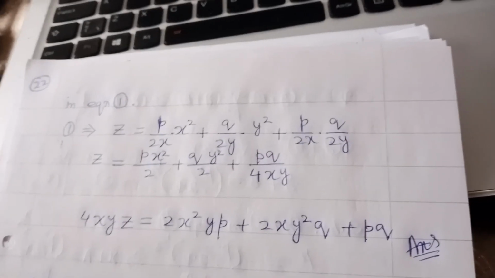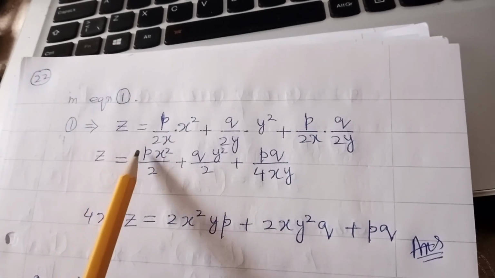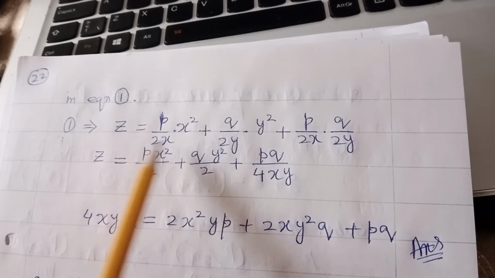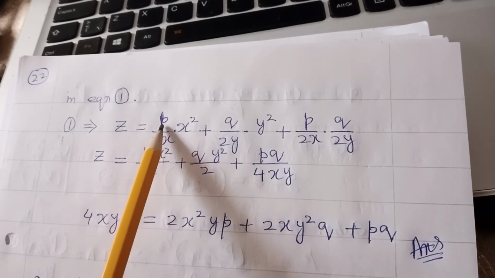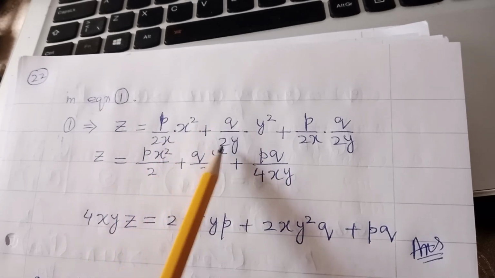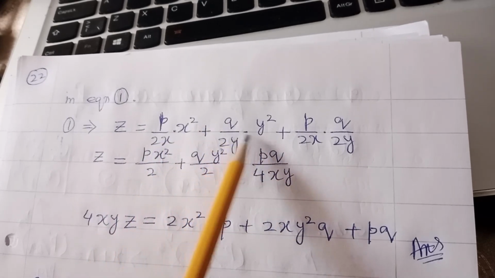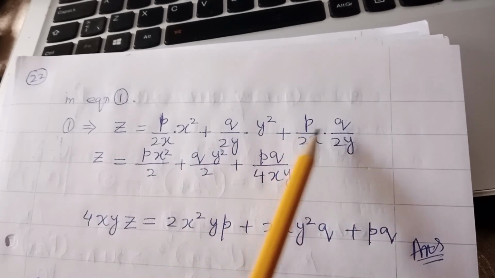Look at this here. Equation number 1 becomes z = (p/2x)·x² — this is the value of a from equation number 2 — plus (q/2y)·y², this is the value of b, plus a·b, that is the value of a times the value of b.